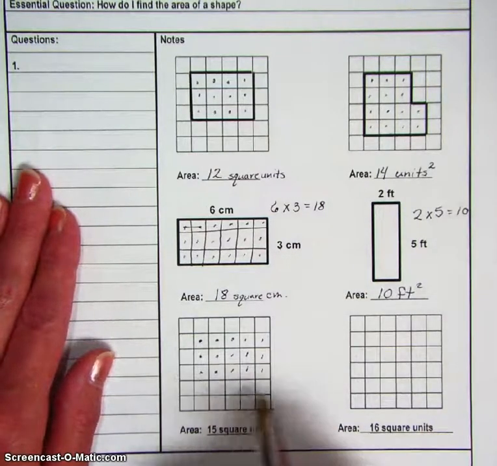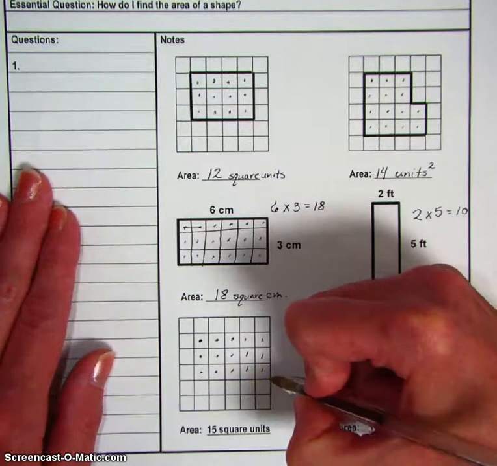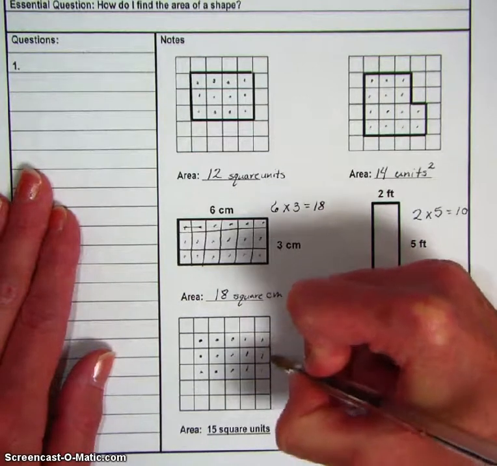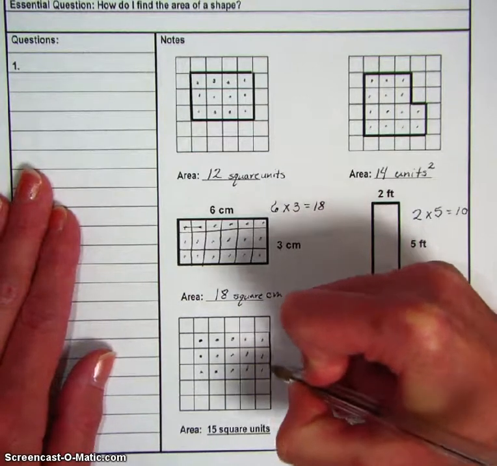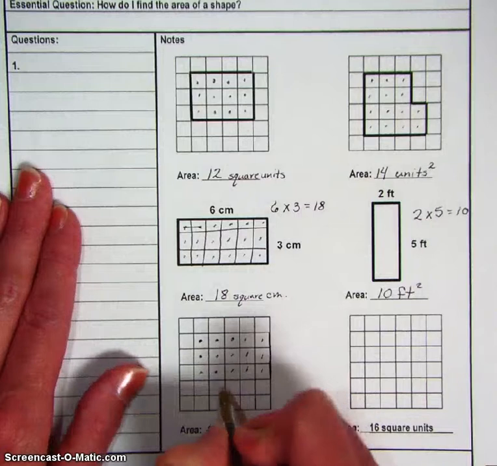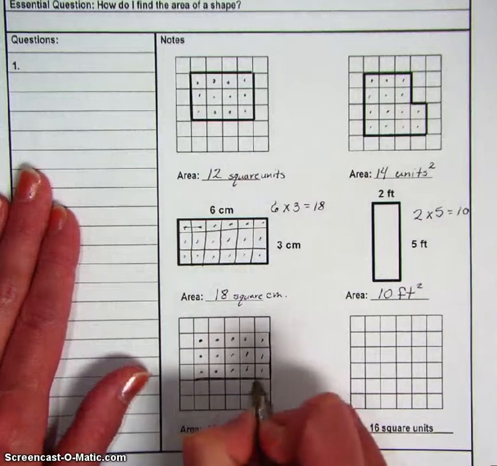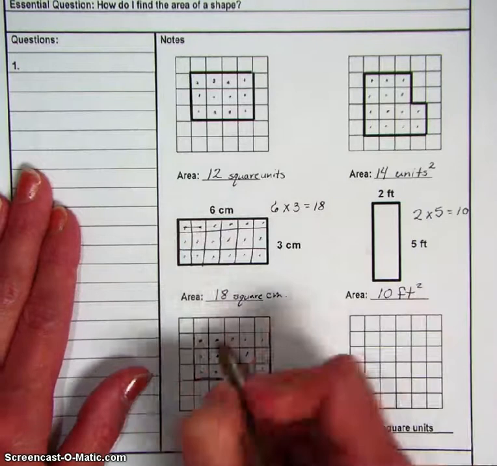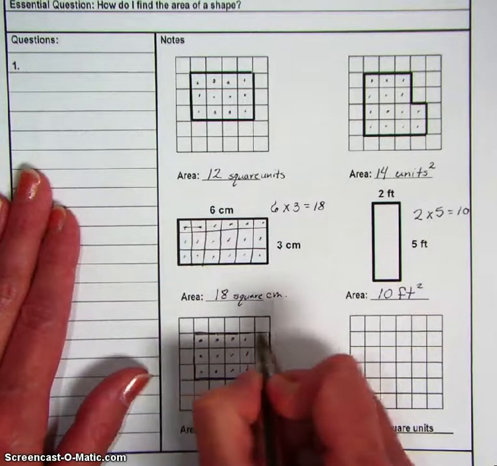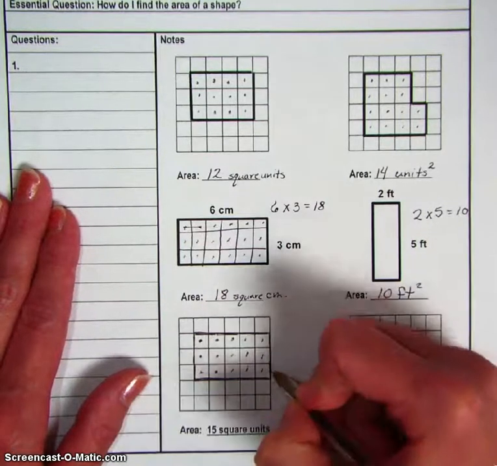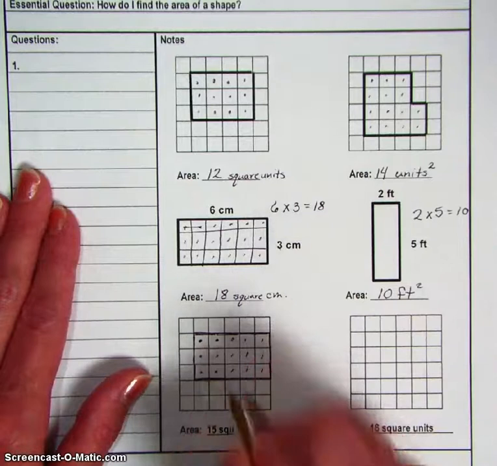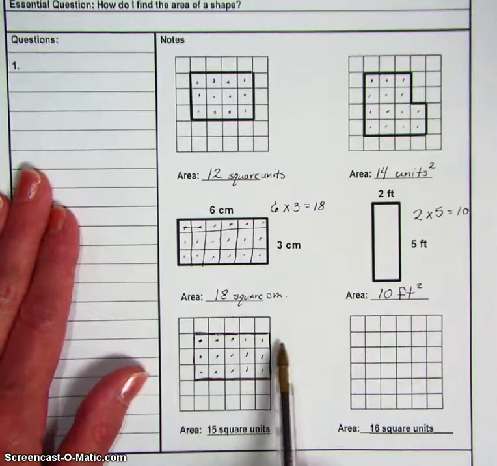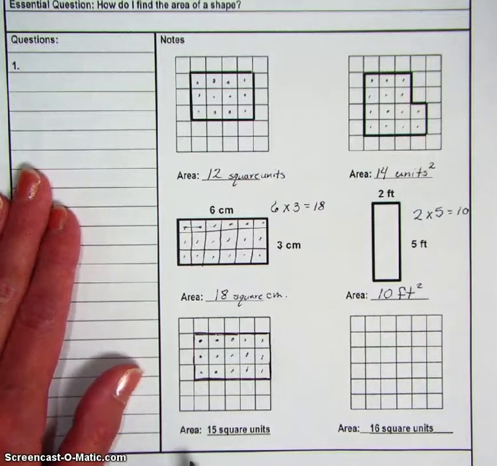I'm going to go ahead and draw my line. When you're drawing the line around the outside of the shape, you're just going to trace right on the line. You're not coloring in any squares. Just right on the line, right around the squares that you want inside your shape. So you can see I'm just going right on there, tracing it dark enough that you can see it, but not filling in any extra squares. So now I have a shape that has 15 square units.